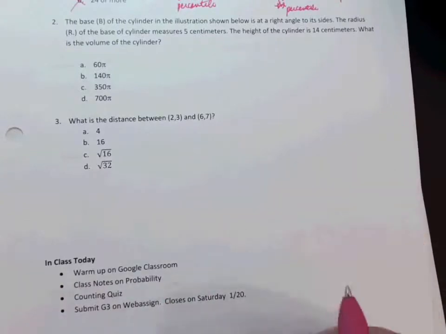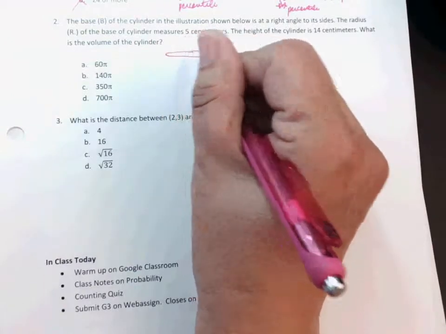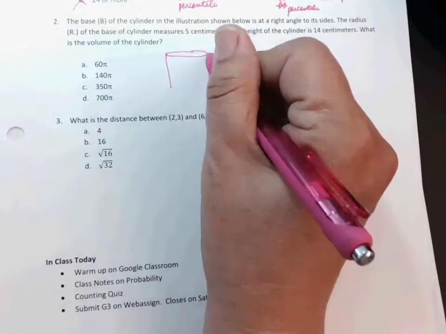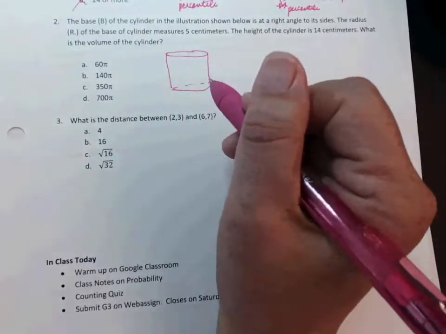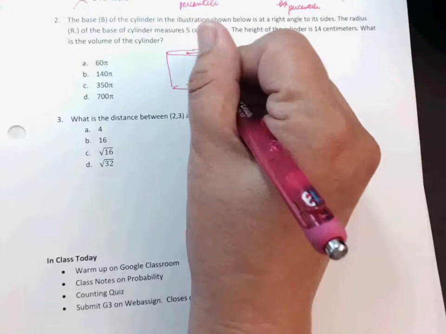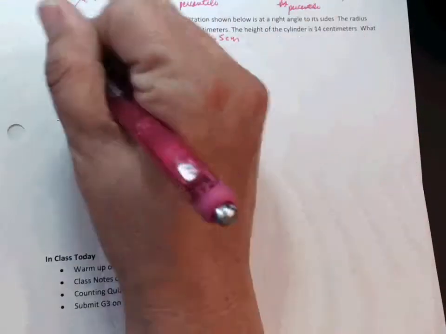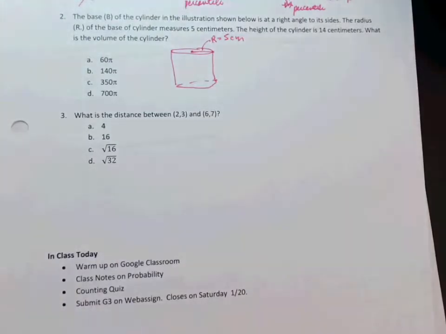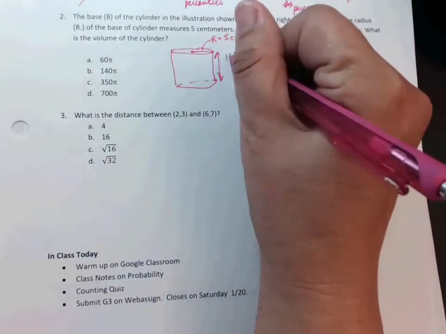Alright, so let's go ahead and take a look at the next problem. The base of the cylinder in the illustration below, and I apologize, I didn't give you an illustration. Alright, so I'll draw one. Alright, and the radius of the cylinder, so from the center to the edge, is 5 centimeters. That's not 2 sentences, that period probably shouldn't be there. The height of the cylinder is 14 centimeters.